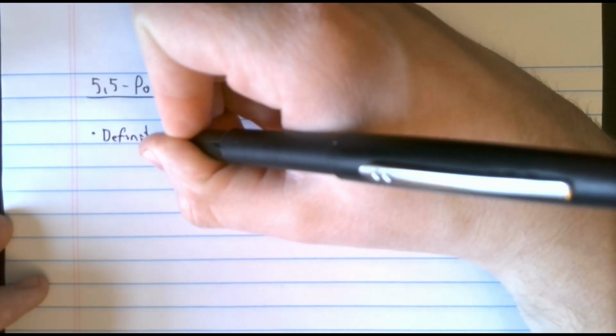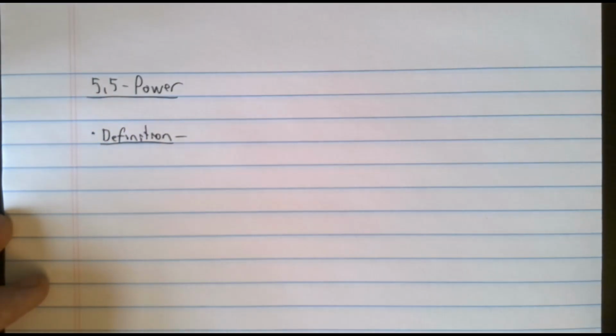Now in general, a powerful person or a powerful country is someone that can do a lot of work in a very short amount of time. That is exactly what power is in physics. It's the ability of something to do work quickly. We'll have a more mathy definition, but that's the basic idea. They get a lot done in a short amount of time.